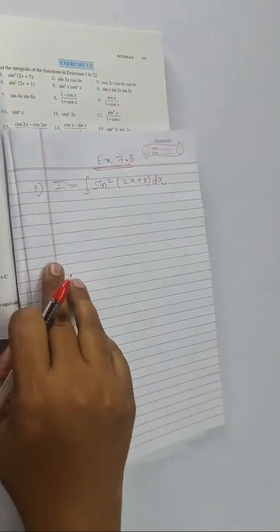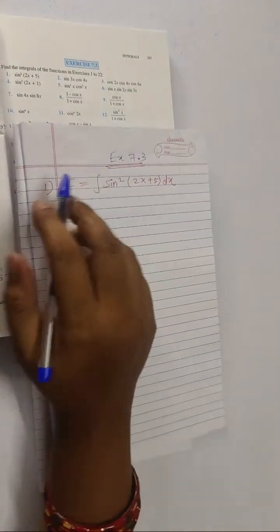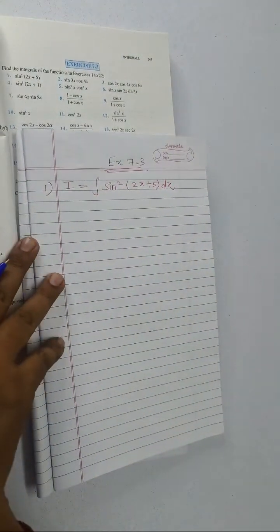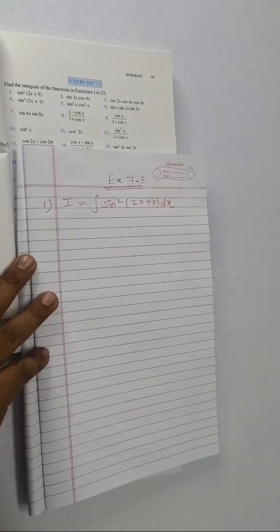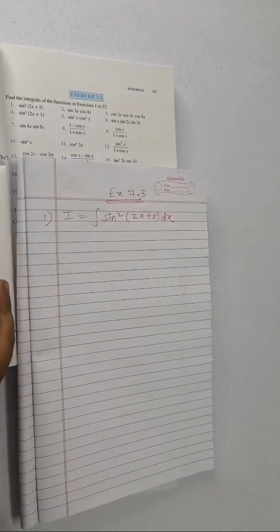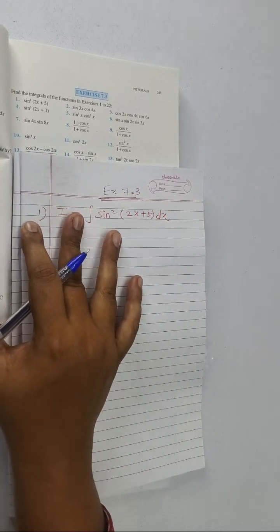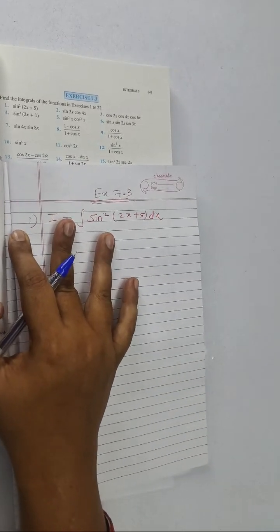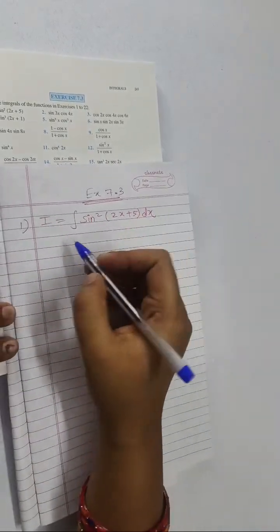As said in the previous class, you can't differentiate or integrate directly when it is in power, so you have to use the trigonometric identities or the formulas for integration.